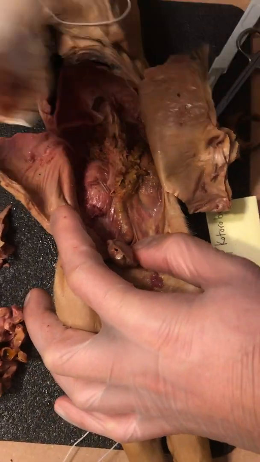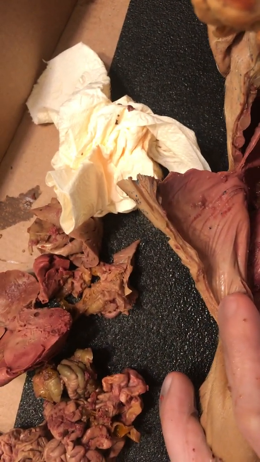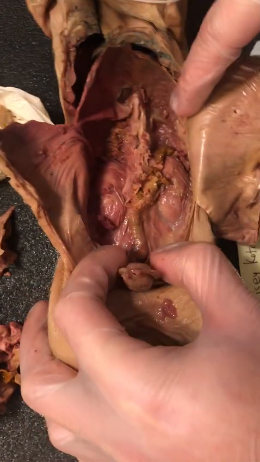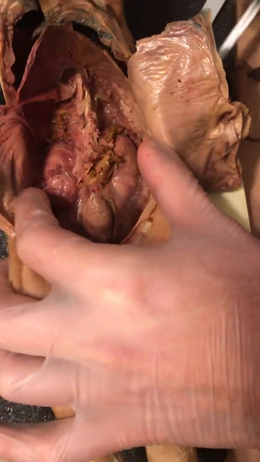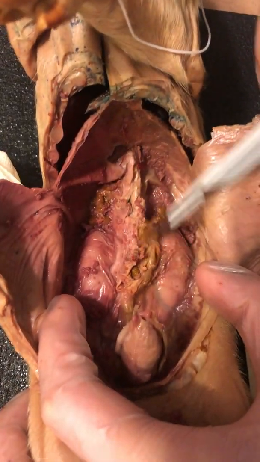I'm not entirely certain if this is the bladder, the urinary bladder. Looks like it. Looks like the ureters running through the side. How did I accidentally step on them? Alright, that's fine. Looks like an inverted penis.